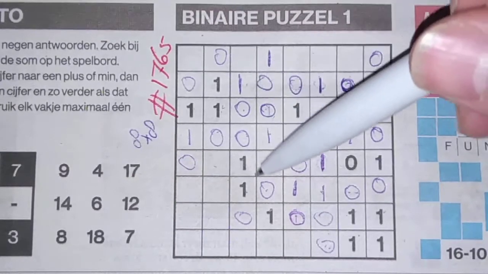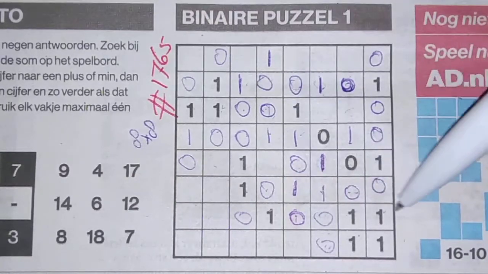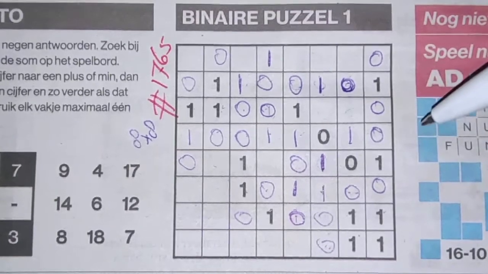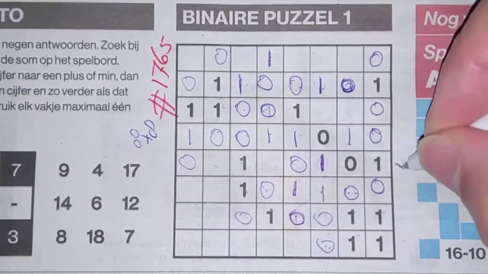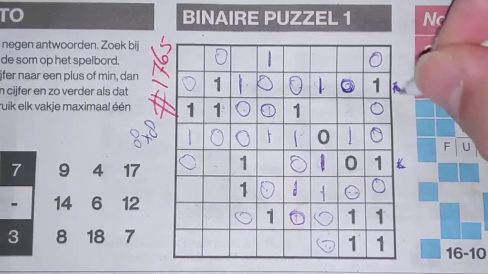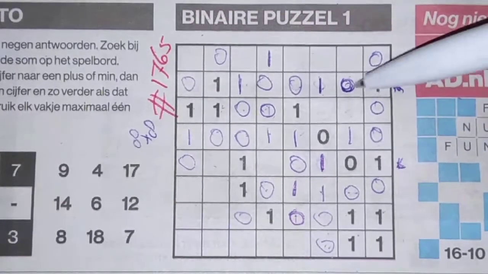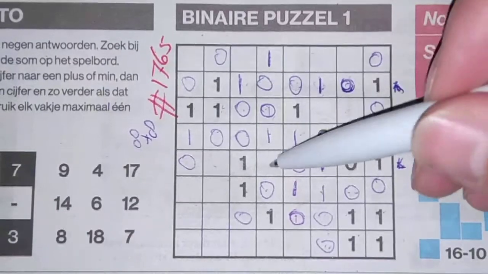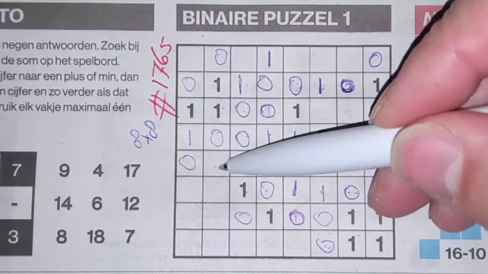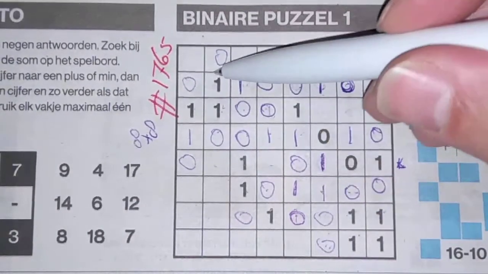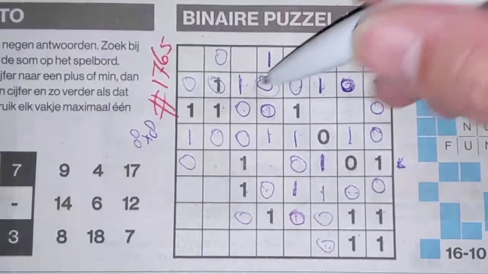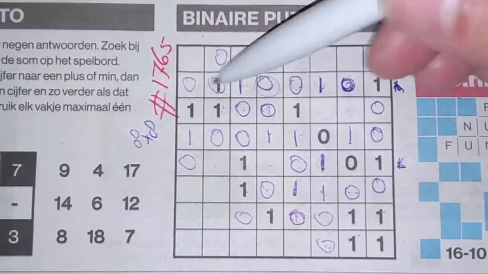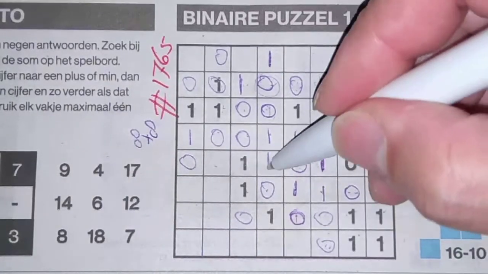Double zero, no. 101, yes, this row and the second row. 1100 empty box, 11 empty box, 00. So we need to switch these 2 digits. We have a zero here, this should be a 1. We have a 1 here, this should be a zero.